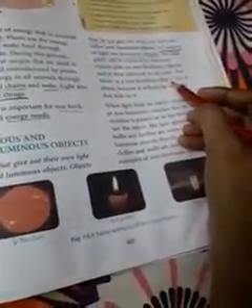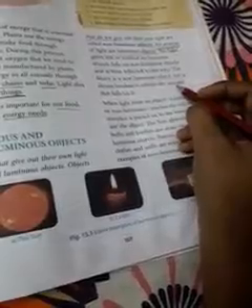The moon is a non-luminous object, but it shines because it reflects the sunlight that falls on it. So the example of this is the moon, which is a non-luminous object, so it does not give out its own light, but it shines because of the sunlight falling on it. That light is reflected, and we can see that the moon is glowing or shining.